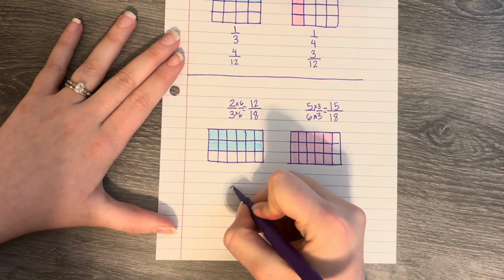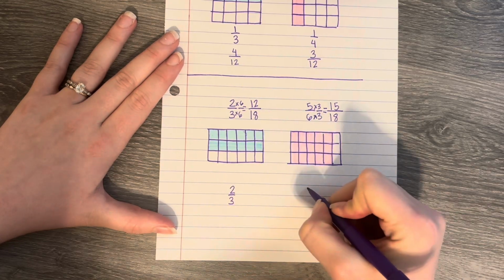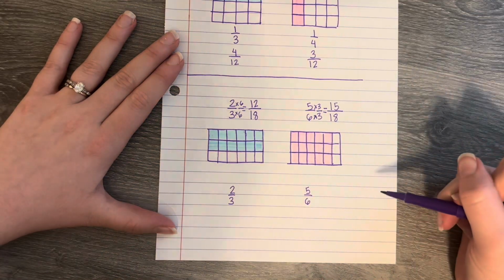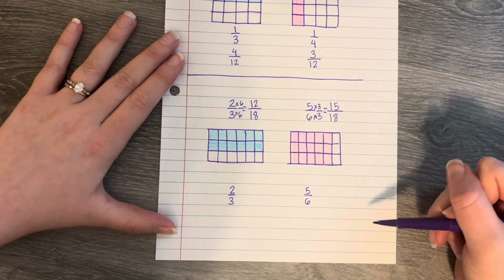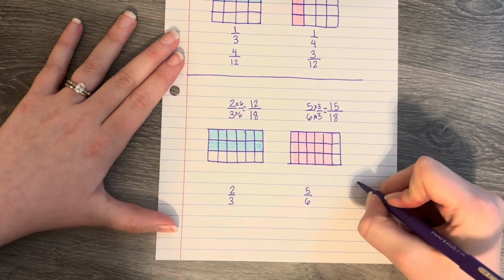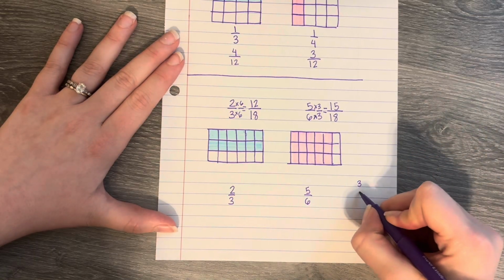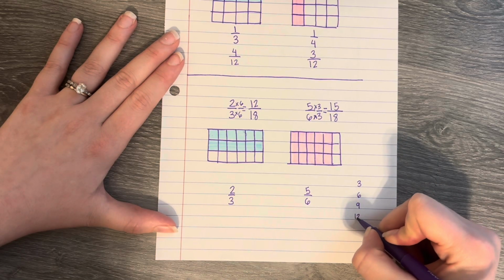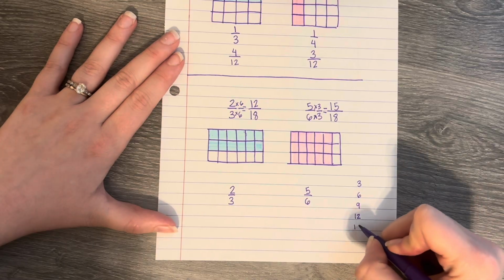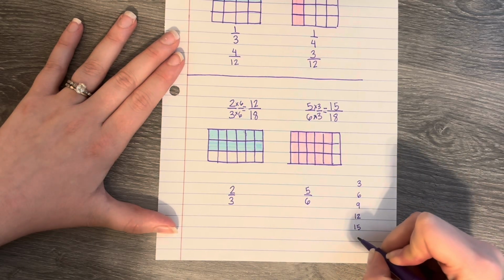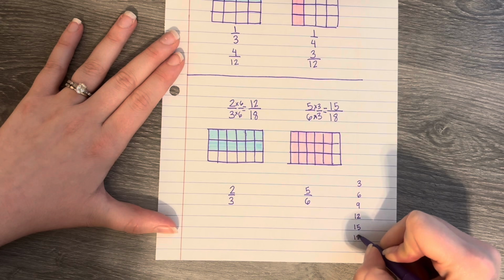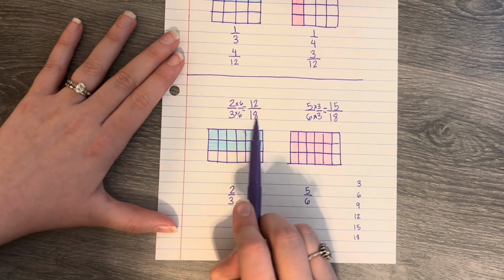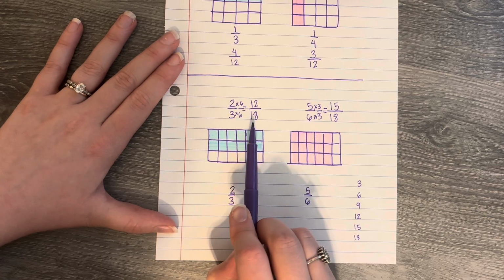I'm going to rewrite my fractions down here. I have 2/3 and I have 5/6. Over here, I'm going to list the multiples of these numbers. 3 times 1 is 3. 3 times 2 is 6. 3 times 3 is 9. 3 times 4 is 12. 3 times 5 is 15. 3 times 6 is 18. I'm going to stop there because we've already shown that I can use 3 times 6 and I can get a common denominator of 18ths.